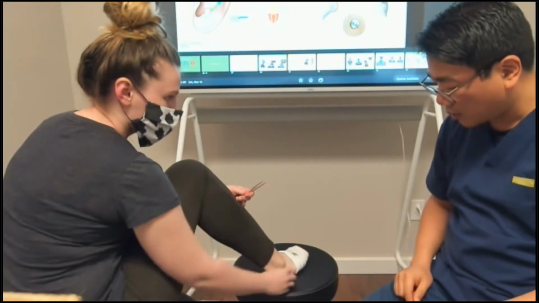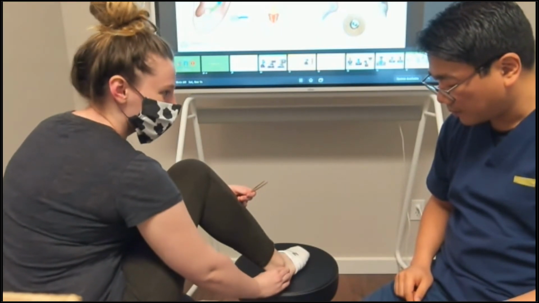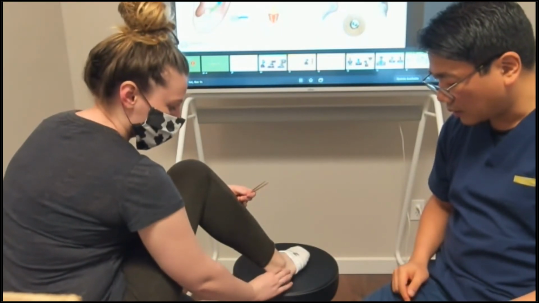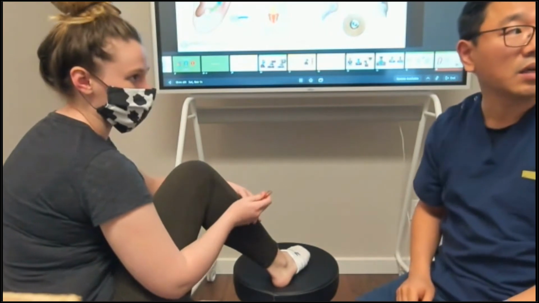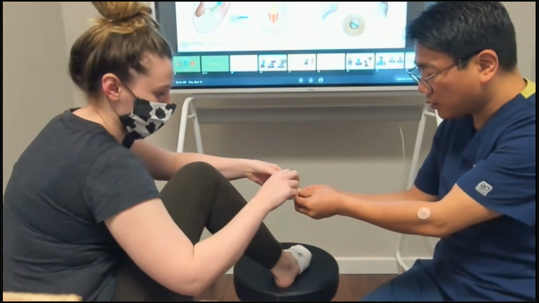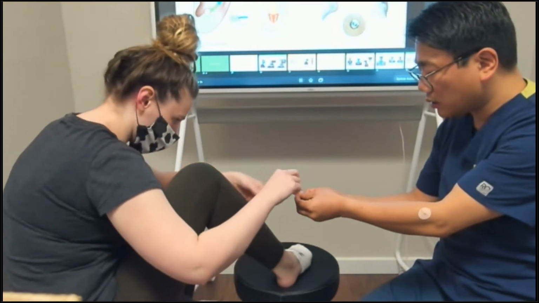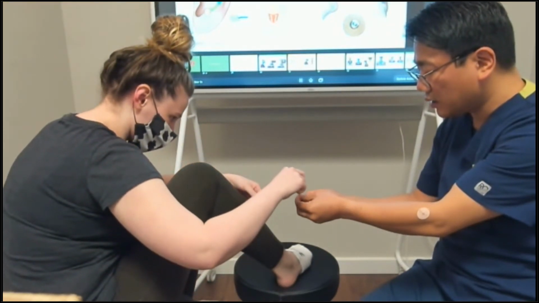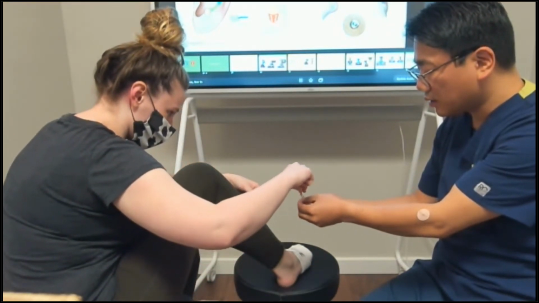Today's not as bad. Right here. This is the exact UB62 acupuncture point. Oh, did they just come off? Yep. It's easy.